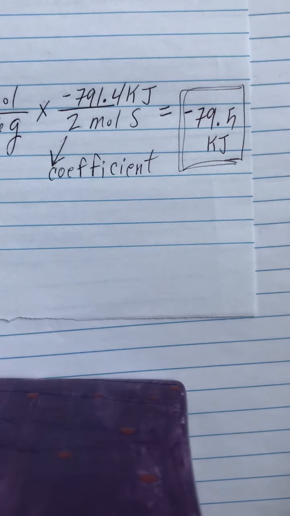Fortunately for us, every one of these enthalpy stoichiometry problems follows the same format. So really, once you've seen one of them, you've seen them all. Reach out to me if you have any questions at all about how to do these enthalpy stoichiometry problems. I hope this makes sense. I hope this seems pretty straightforward.